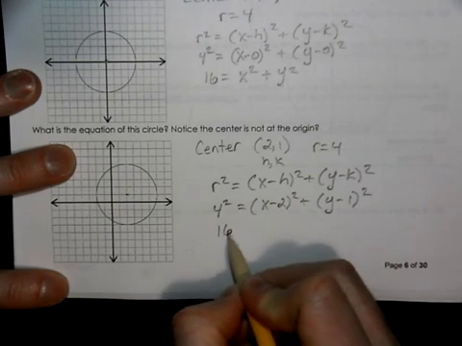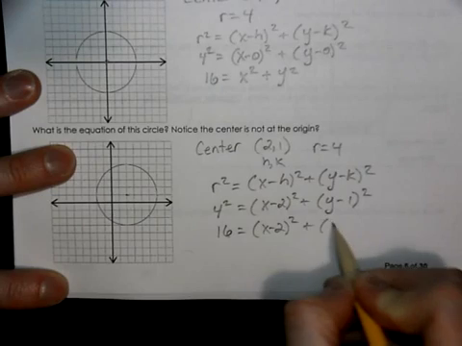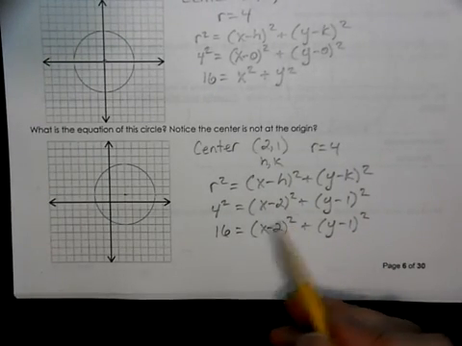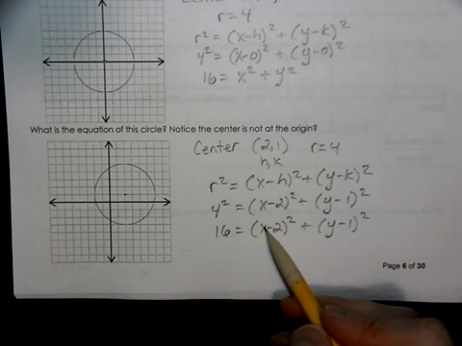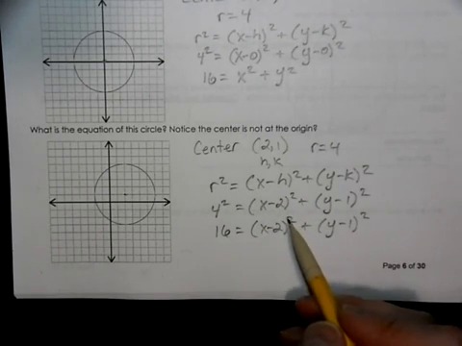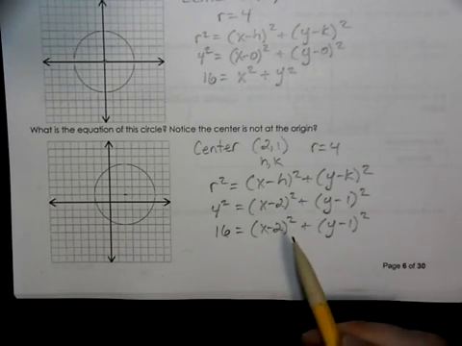So we would write that as 16 equals x minus 2 squared plus y minus 1 squared. You do not distribute the 2 through. You do not call it x squared plus 4 or x squared minus 4 or anything like that. That's not how you handle a binomial with a power.